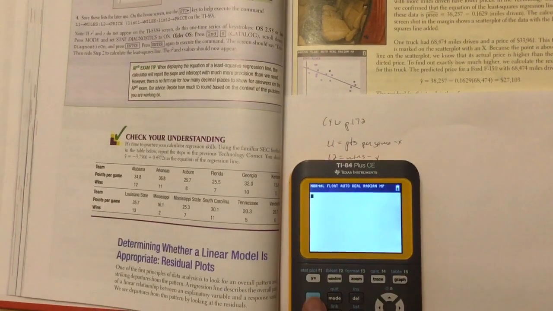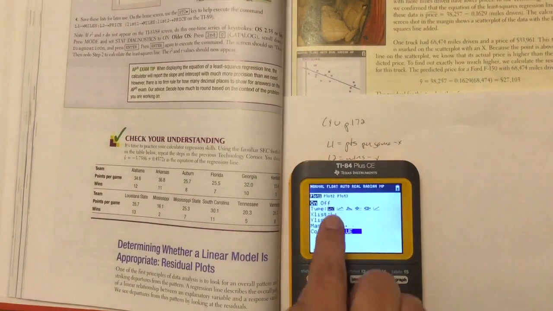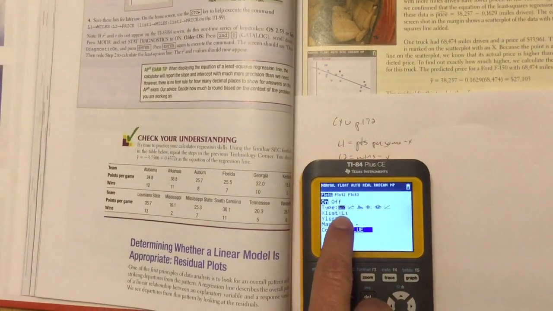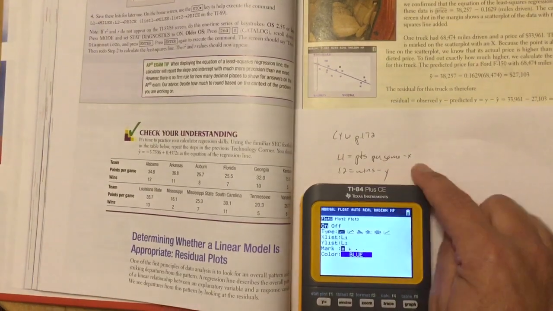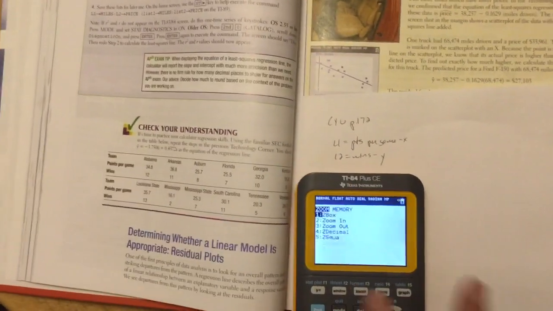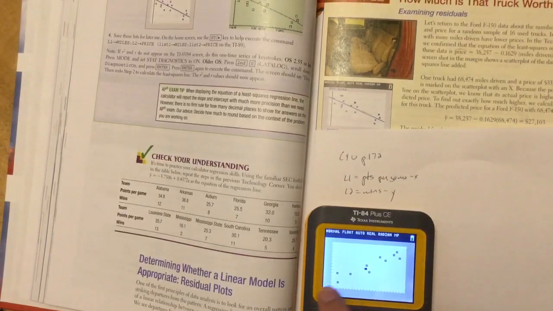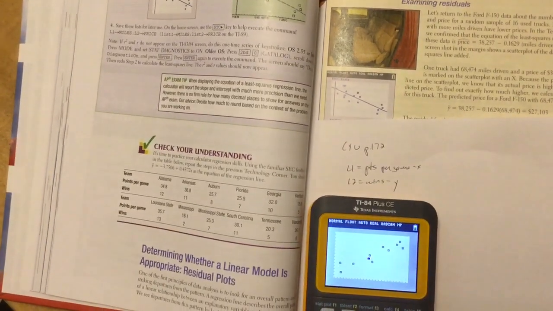Okay, let's do a scatter plot. So second Y equals to your scatter plots. I've already got it on. First graph is your scatter plot. List 1 is my x's and list 2 is my y's, which I know. Okay, zoom 9 for stats, and there's my scatter plot. Definitely a positive linear association, fairly strong.